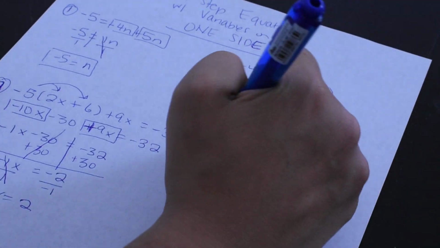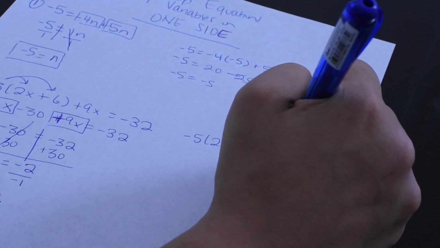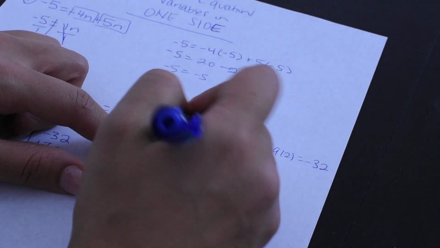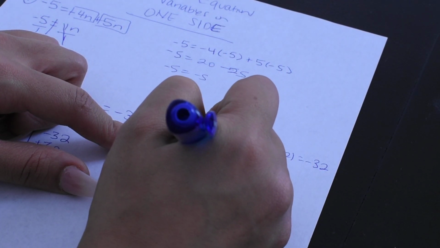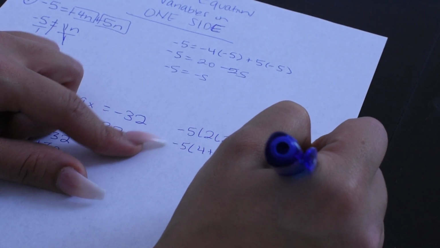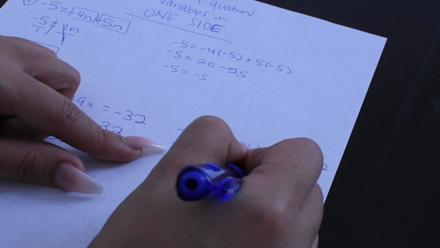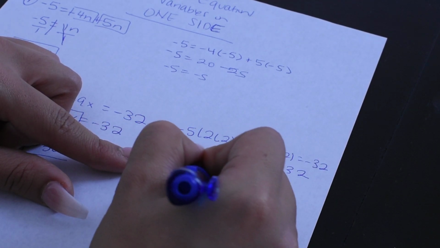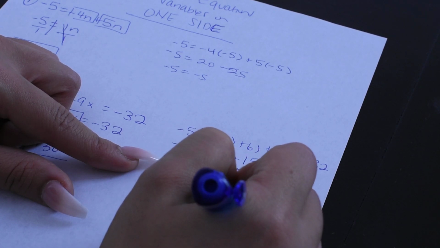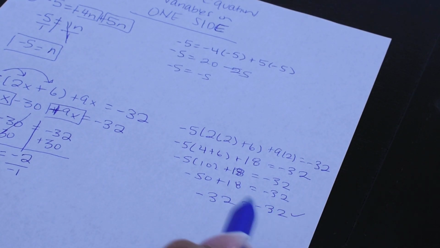All right, check my answer. -5 times 2 times 2 plus 6 plus 9 times 2 equals -32. All right. Let me do the inside of this first. So -5, 2 times 2 is 4, plus 6, plus 9 times 2 is 18, equals -32. So -5 times 10 plus 18 equals -32. -5 times 10 is -50, plus 18 equals -32. And -32 does equal -32. Cool. If I got something different, if I had -30 equals -32, that means it was wrong.